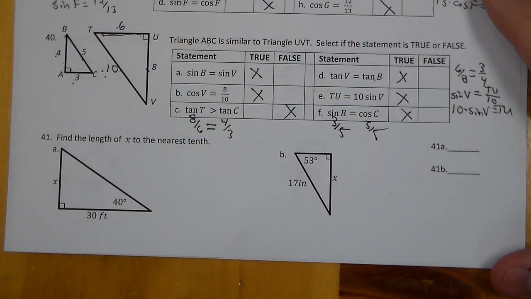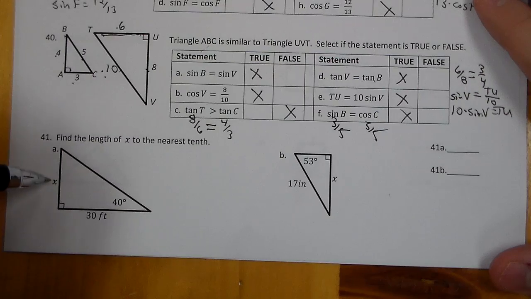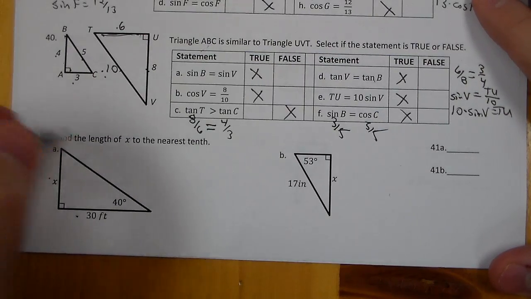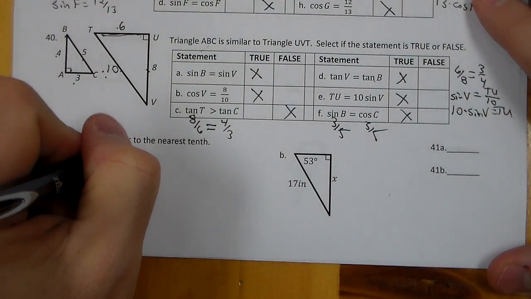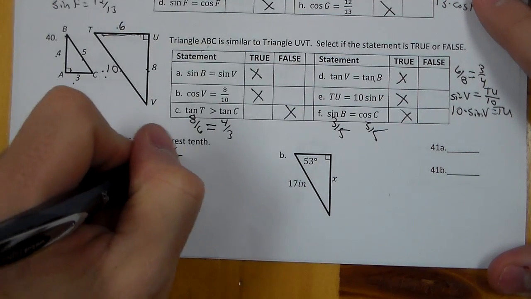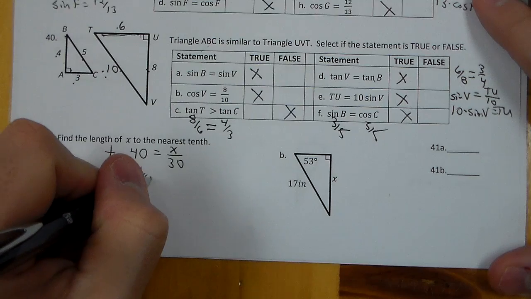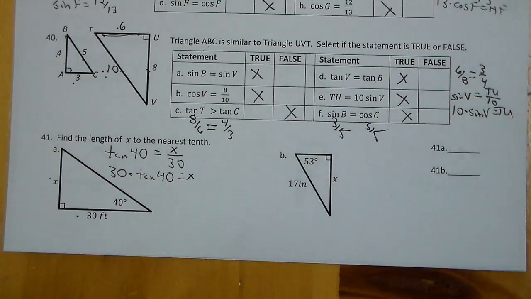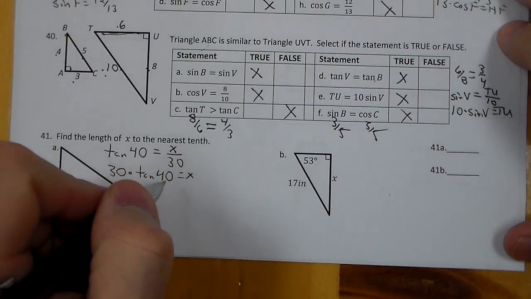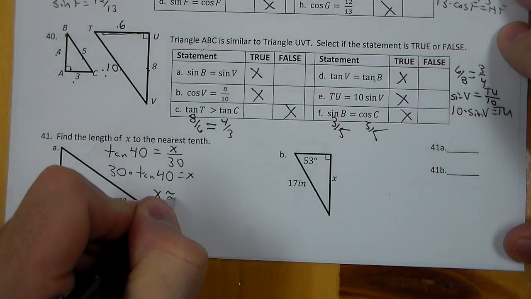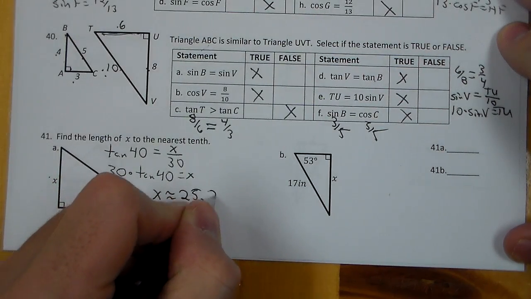Okay, on to 41. This will be solving with trig. I have an opposite and an adjacent. I have no hypotenuse, so that'll be tangent of 40 equals x over 30. I multiply over the denominator. 30 times tangent 40 equals x. I go to my calculator, make sure it is in degree mode, and you know how to use it correctly. I do 30 times tangent 40, and to the nearest tenth, I get that x is about 25.2.